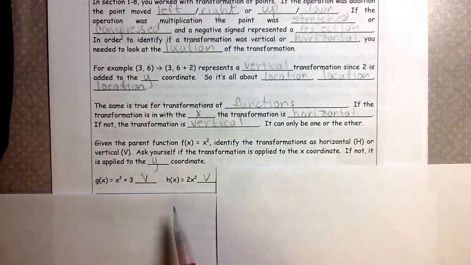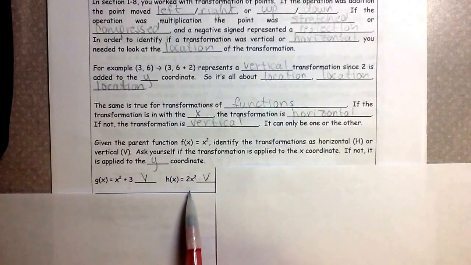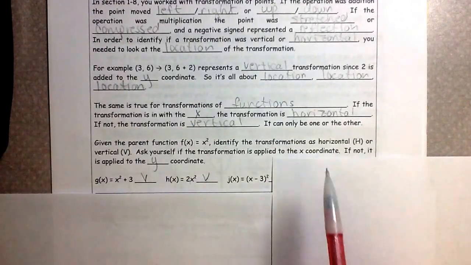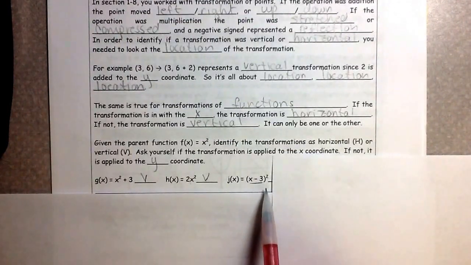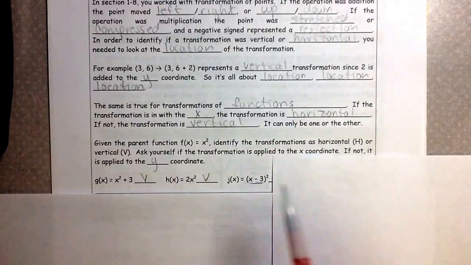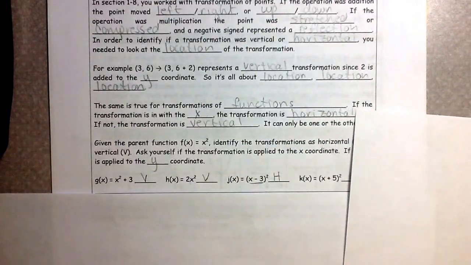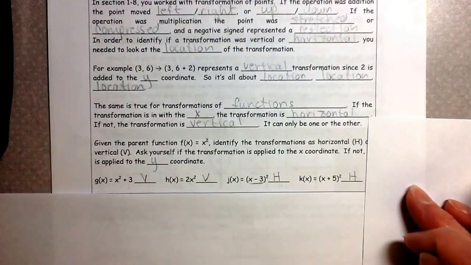And for this worksheet, we're just going to identify it as vertical since we're not putting any parentheses around that, but we will talk about that a little bit more. Here, the transformation is happening inside the parentheses with the x. So inside with the x means that it is horizontal. And we have another one here that's inside with the x, so that is also horizontal.